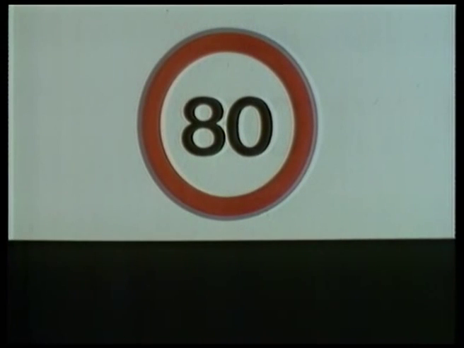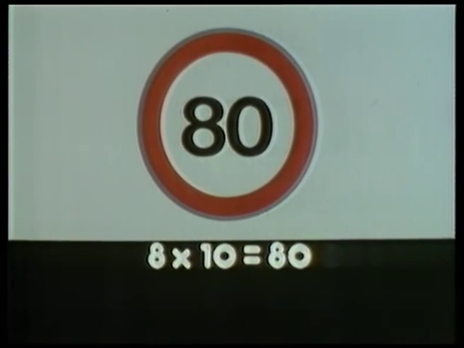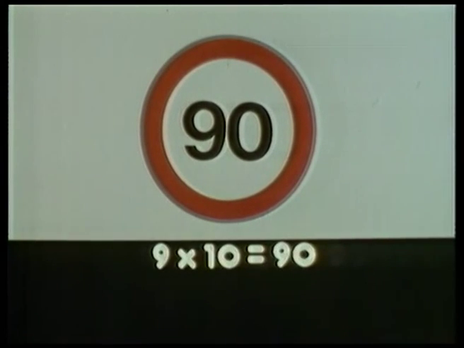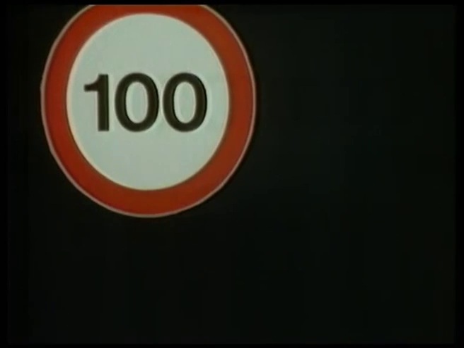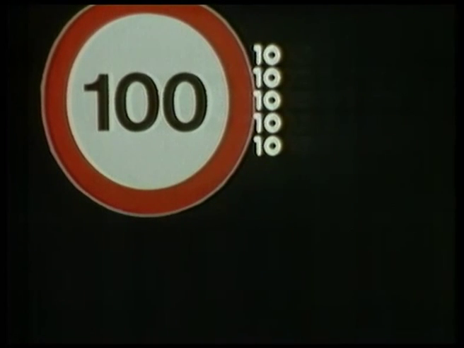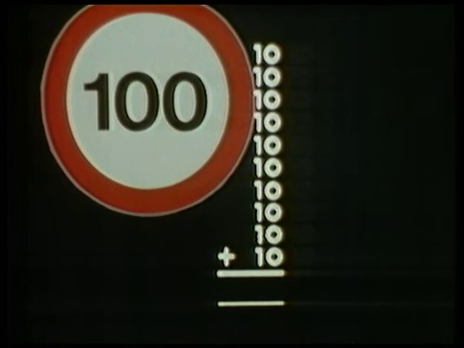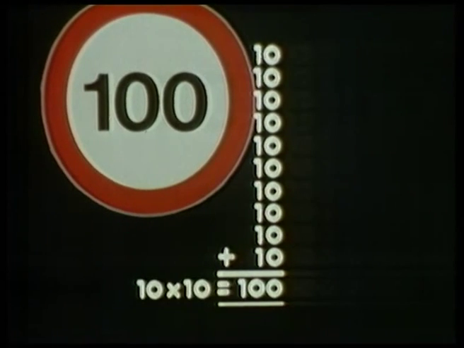80 miles an hour. 80 is 8 times 10. 90 miles an hour. 90 is 9 times 10. 100 miles an hour. 100 is 10 lots of 10. That's 10 add 10 add 10 add 10 add 10 add 10 add 10 add 10 add 10 add 10. 100. 10 times 10. Now, the only time you can travel at speeds over 70 are on trains.